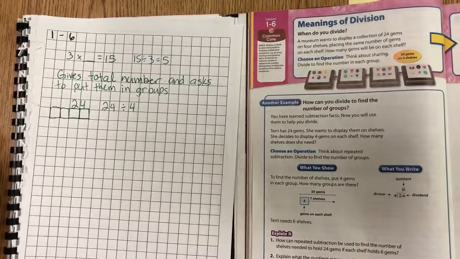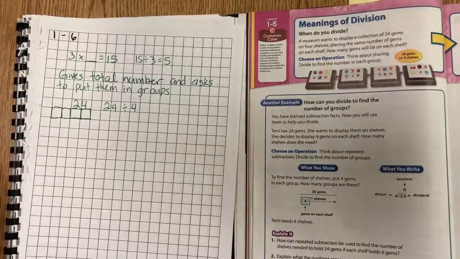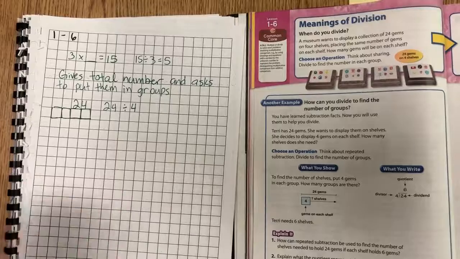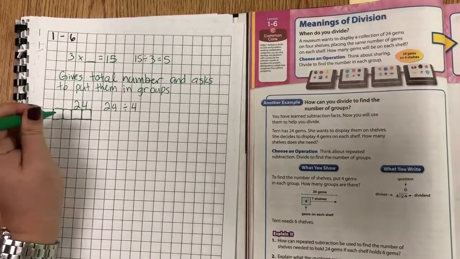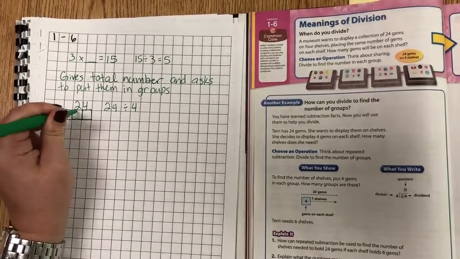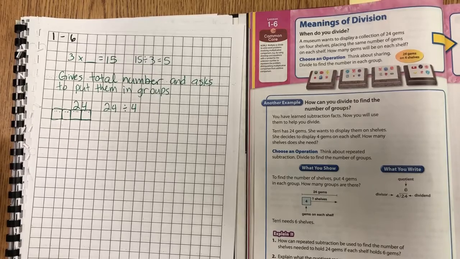Now I can go about this 2 separate ways. I can go 24 divided by 4 is, and just answer it. Or if I'm not quite sure, I can start counting and just make a dot on each box until I get to 24. 1, 2, 3, 4, 5, 6, 7, 8, 9, 10, 11, 12. That takes a long time. But if it's one of those days where your brain is just like, nope, then counting might be your best choice for that day. We all have those days, so it's okay.